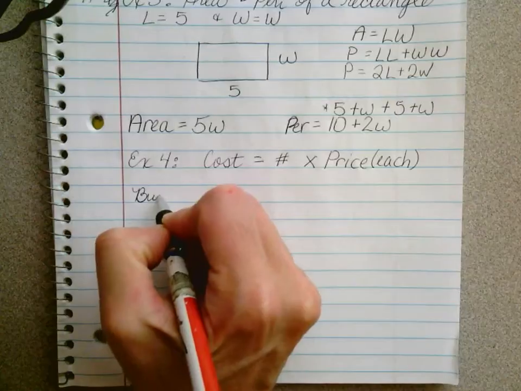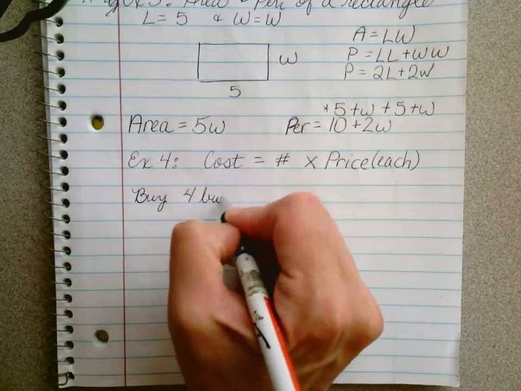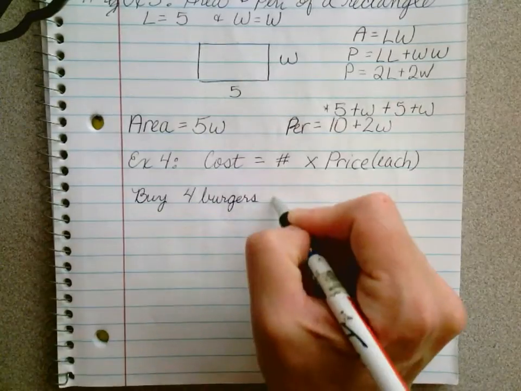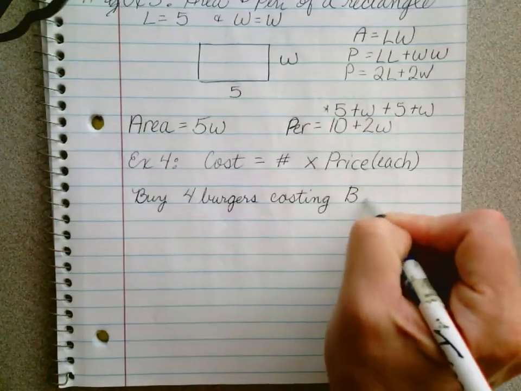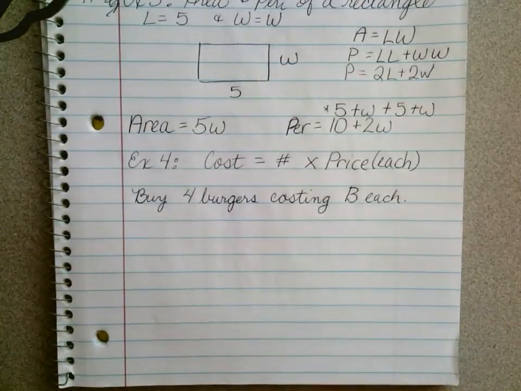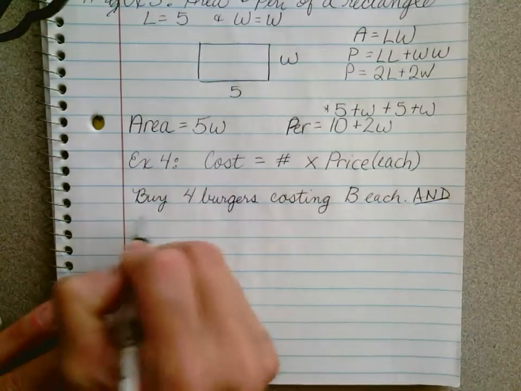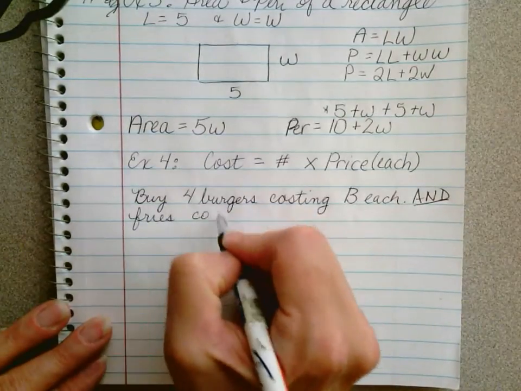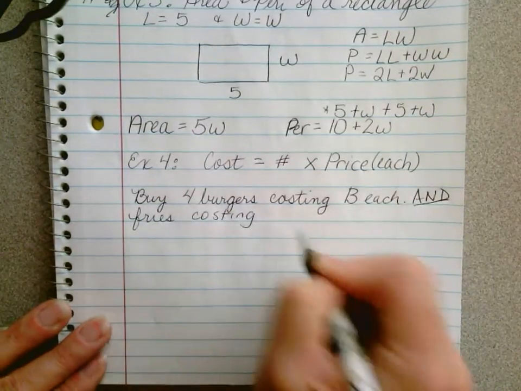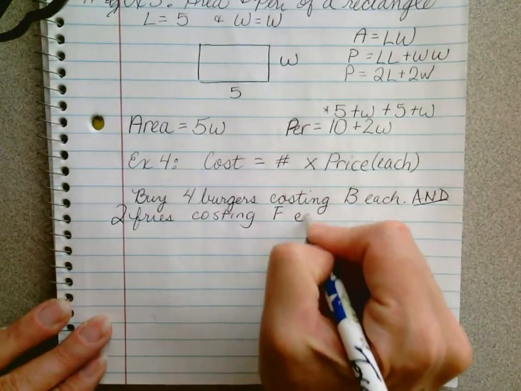We buy 4 burgers costing B each, and 2 fries costing F each, because they're really big fries.